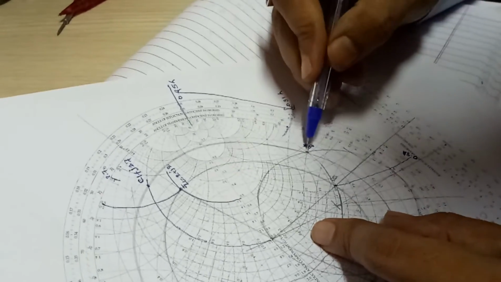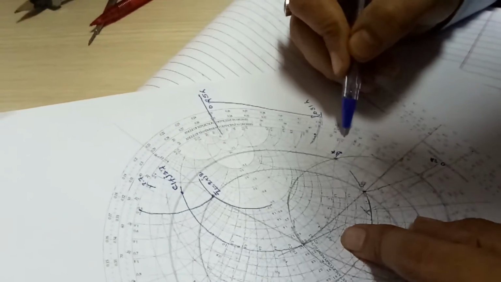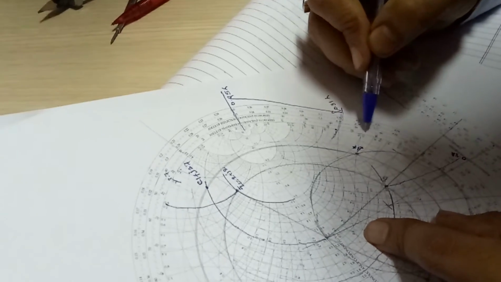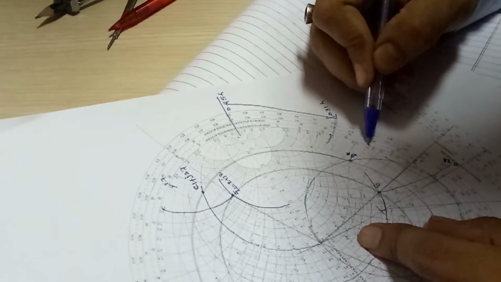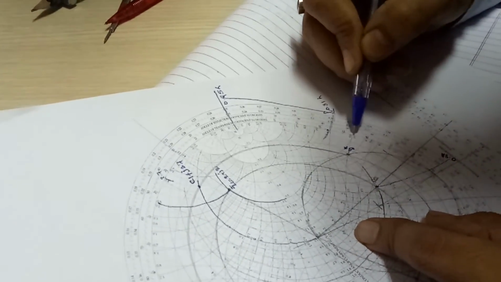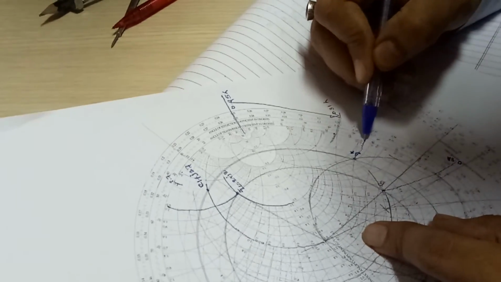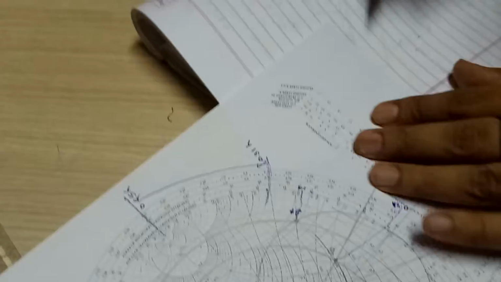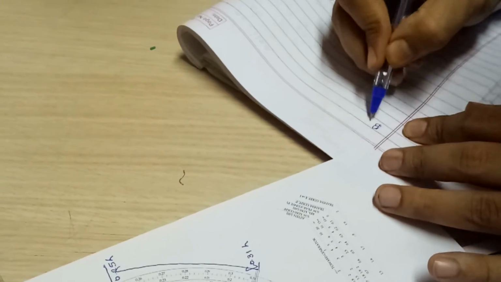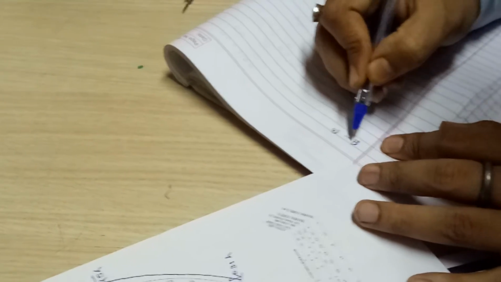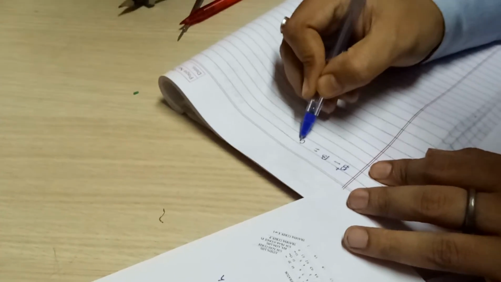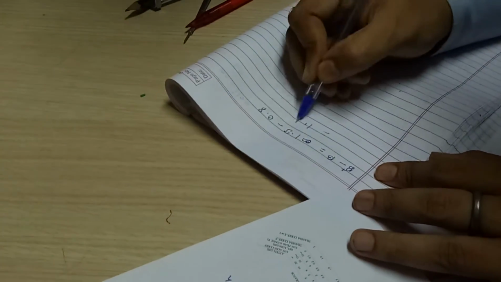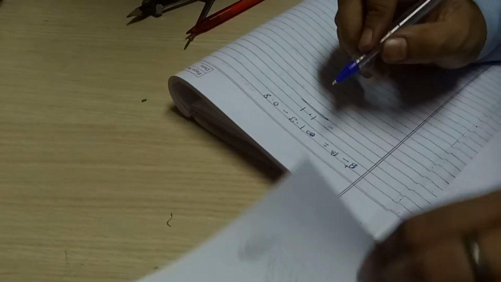At this point this is 1.8 and this is 2, so it is between, 1.9. So what is the difference? B minus B plus equals 1.9 minus 0.8, so 1.1, right?